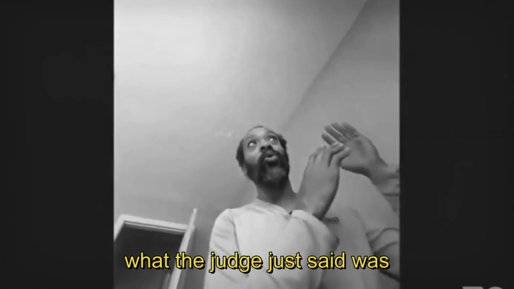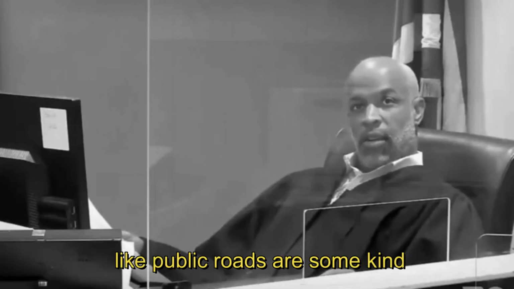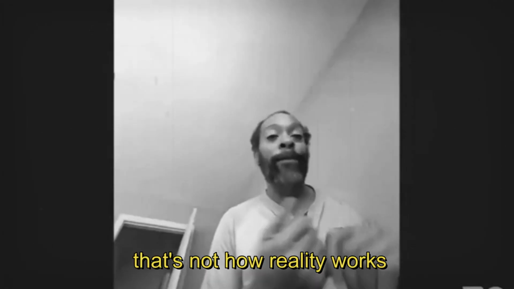I hate to interrupt, but I have to jump in because what the judge just said was absolutely on point. This guy seriously thinks the cop didn't have jurisdiction to pull him over, like public roads are some kind of lawless free-for-all where rules don't apply. Newsflash, buddy, that's not how reality works.